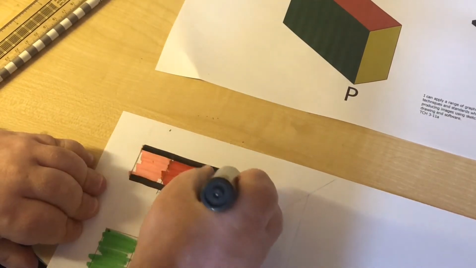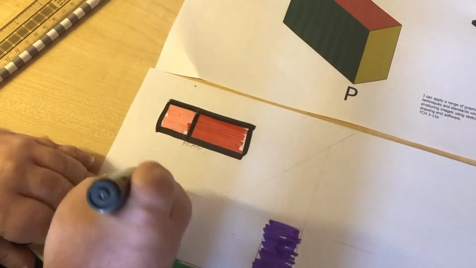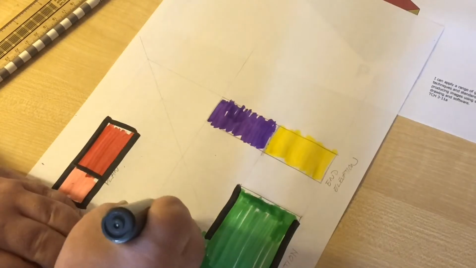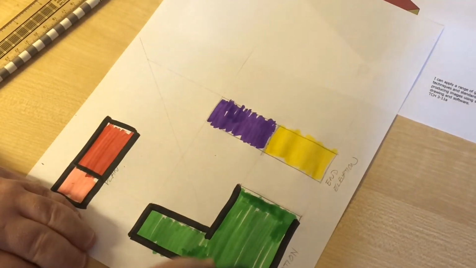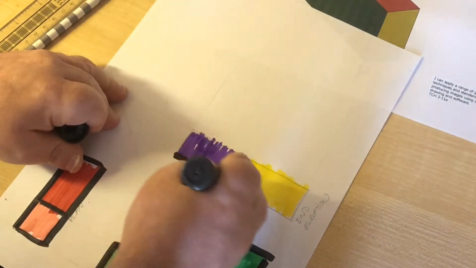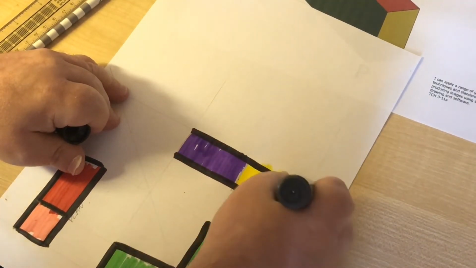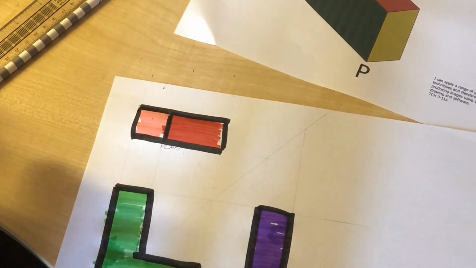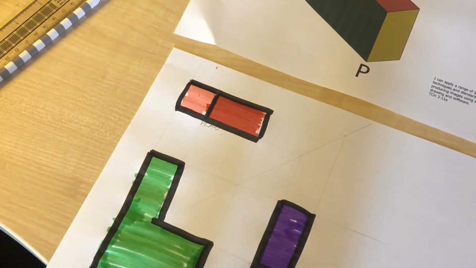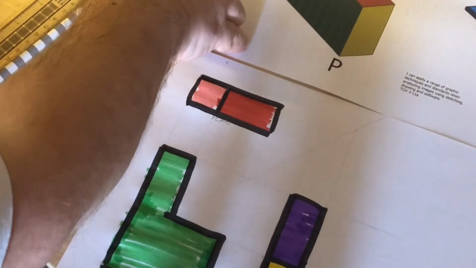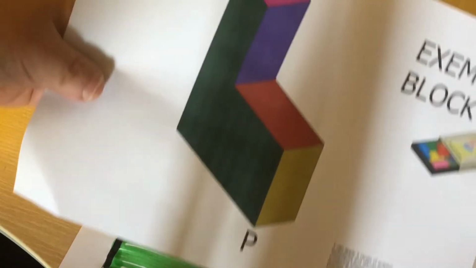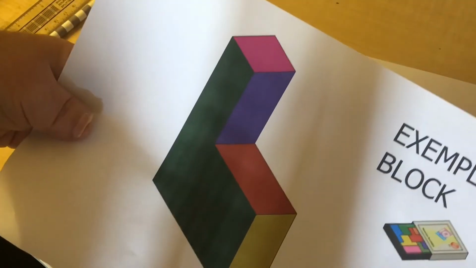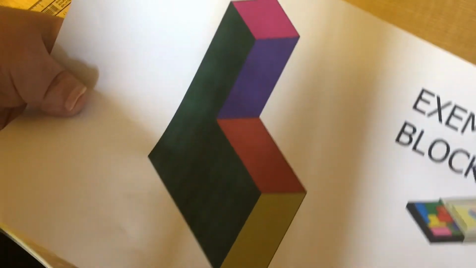1, 2, 3, 4, 5. 1, 2, 3. We take my paper round. 4, 5, 6. 1, 2, 3, 4, 5. And there we go. So that gives us an idea of how both these sides look when we compare it to this, to this. These would be the views, the corresponding views that we have.